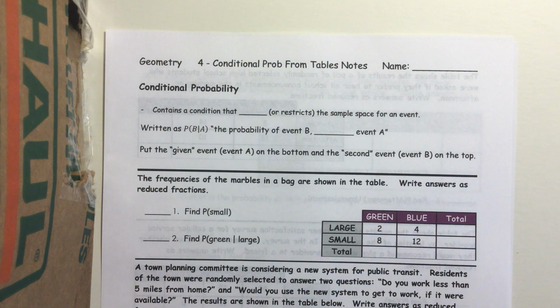Okay, we're continuing probability today. I think today is pretty tough. Do your best. Please email me if you have questions. Listen to the video multiple times if you need to. I'm going to try to go quick, but try to be thorough as well. We're talking about conditional probability today, and we're also talking about tables today.